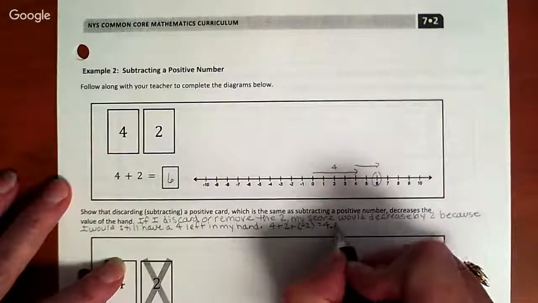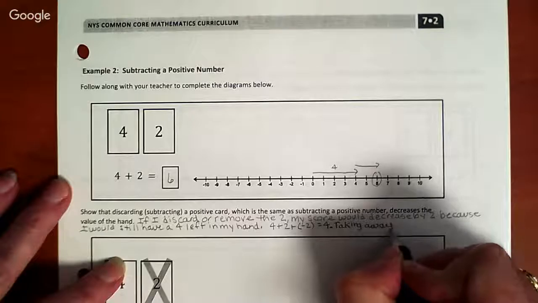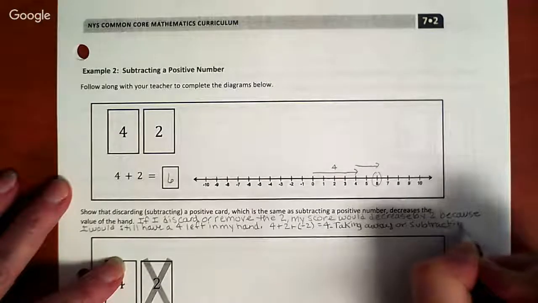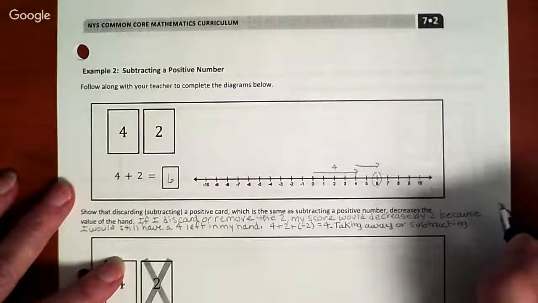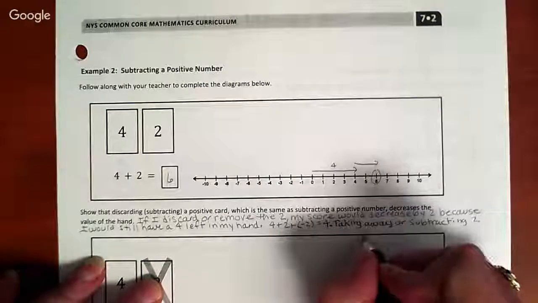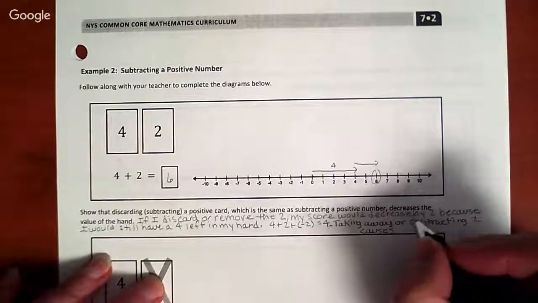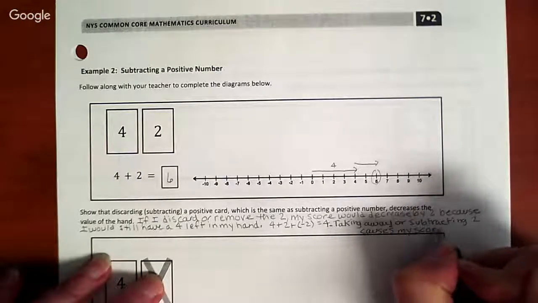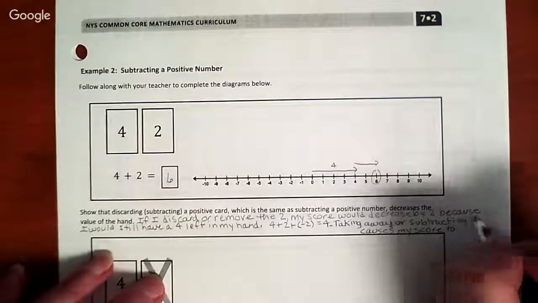Taking away or subtracting 2 causes my score to decrease by 2.